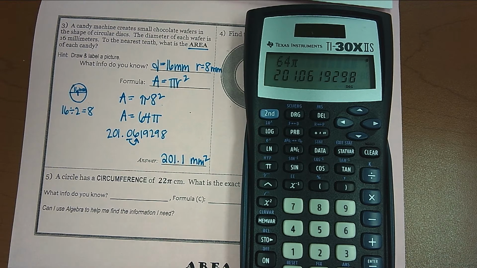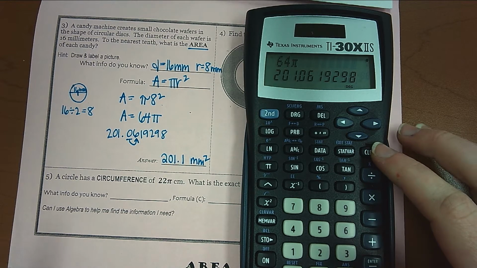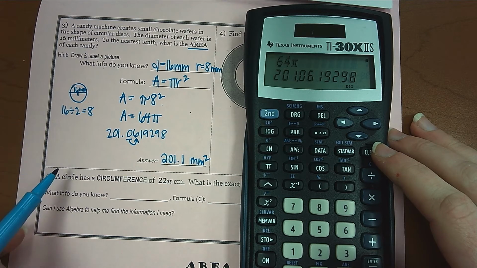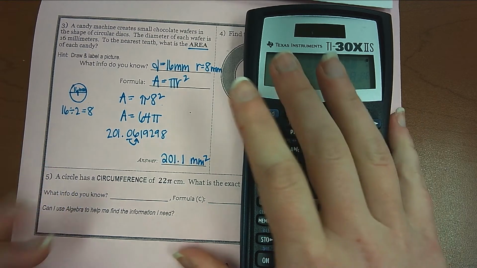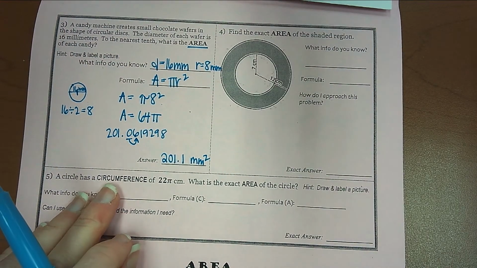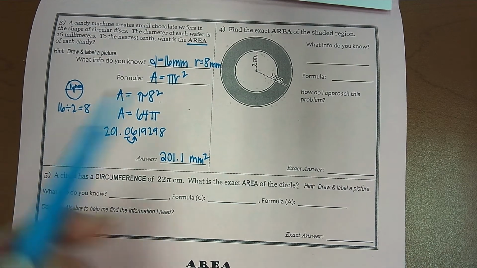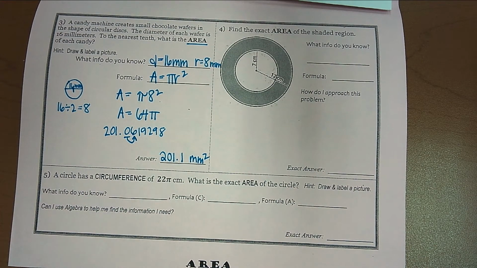So if you have questions, again, I would really recommend that you just pause the video and write your questions out to the side so that you don't forget them before class. And that goes for any of these problems. As you have questions come up, make sure that you write them down so that you don't forget and you can ask in class.